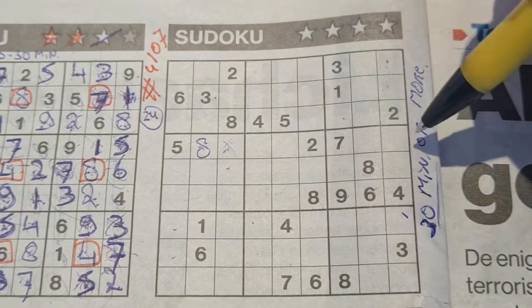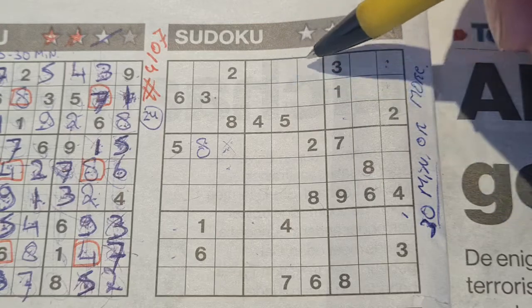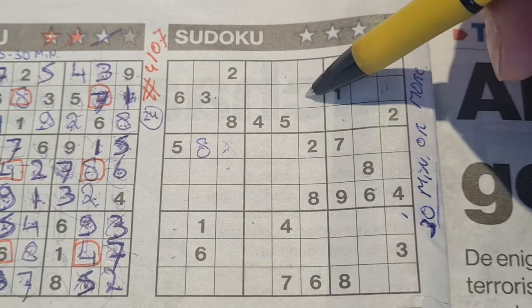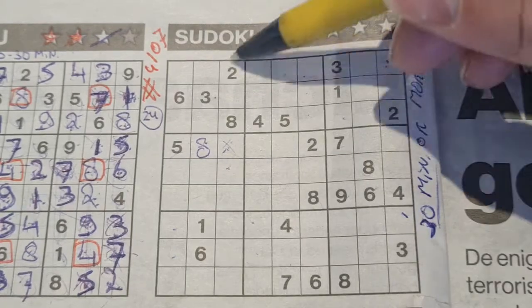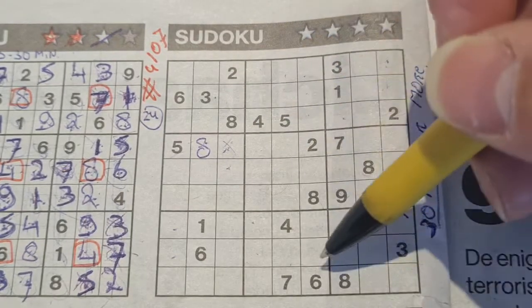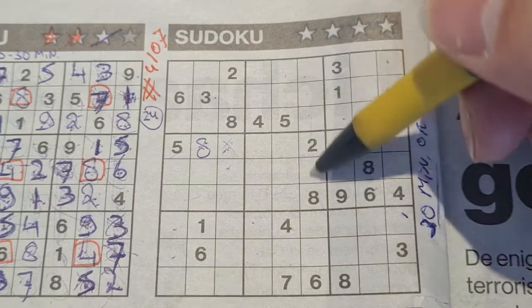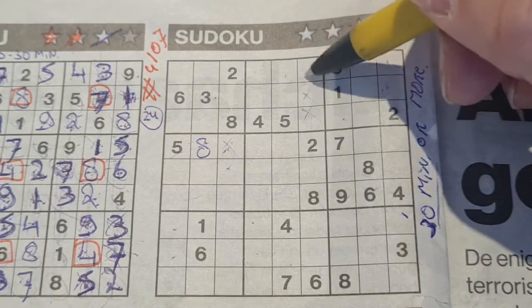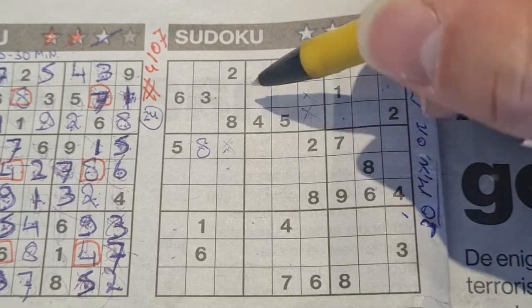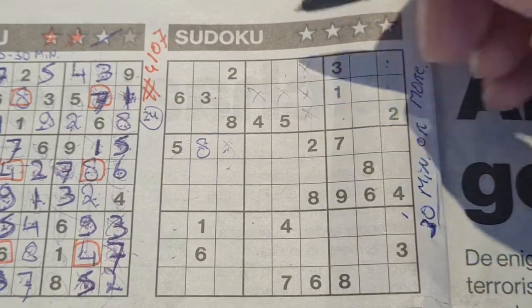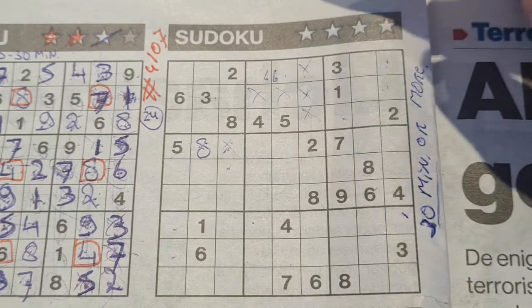6. Okay. Well, we have here 1, 2, 3, 4, 5, 6, 7 missing numbers in this big square. One of the missing numbers is 6. We see here 6 in this column. No 6 in these 3 boxes. Here 6 in this row. No 6 in these 3 boxes. So the 6 could be here, could be there.